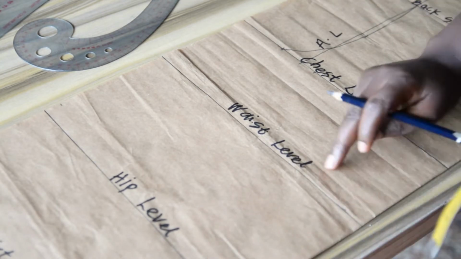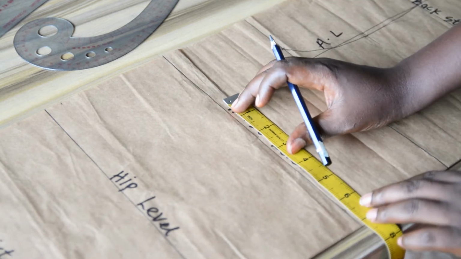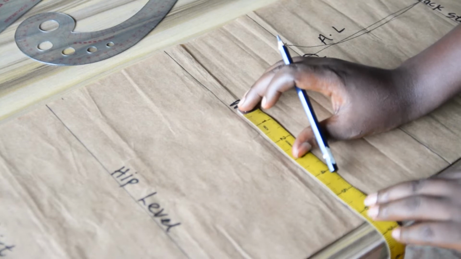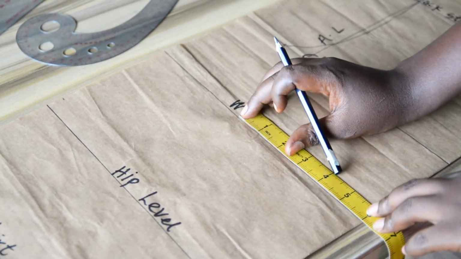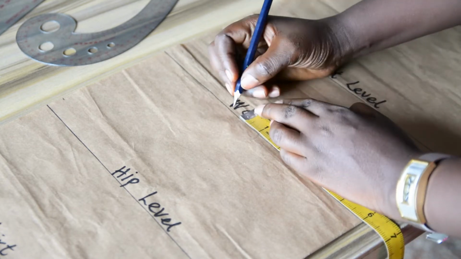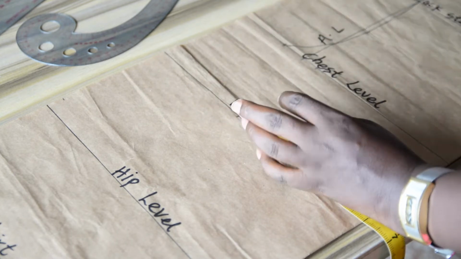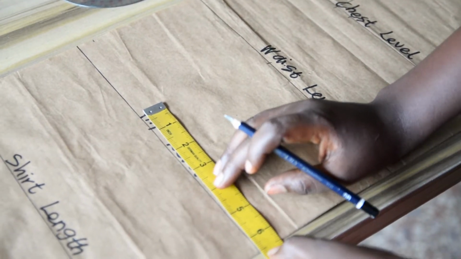So I will start with the waist level. I will be inserting a quarter of the waist level. The quarter of the waist level I'm working with is 6 inches. Then on the hip level, it is 6.5 inches.